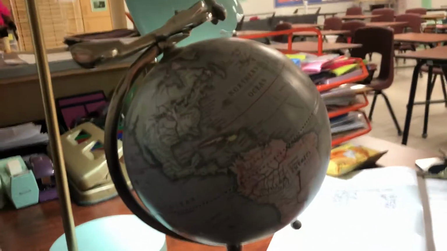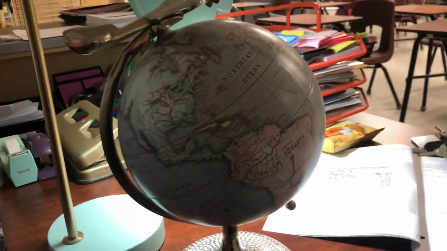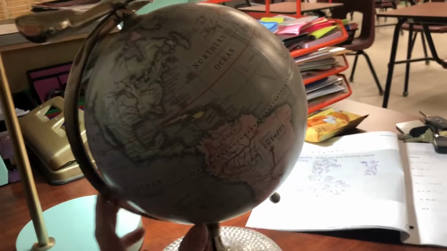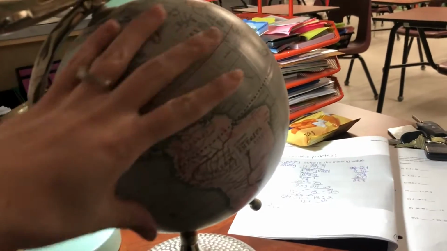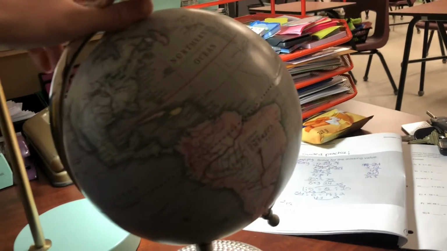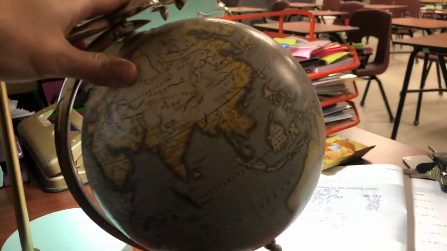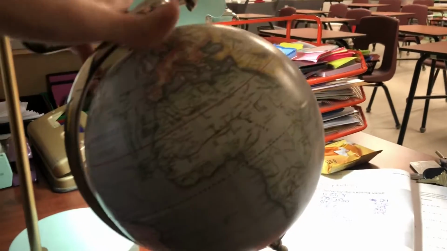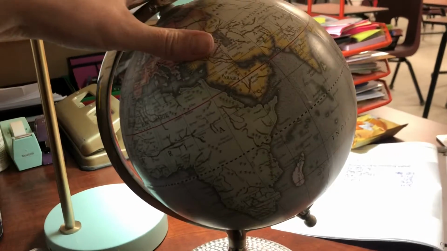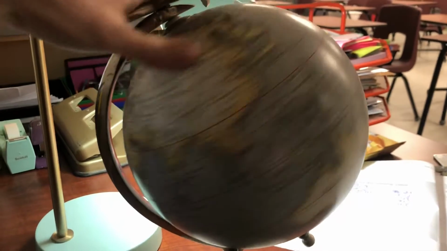Okay, I'm just going to explain rotation and revolution a little bit more. So, rotation is when the Earth spins on its axis. Okay, so you can see in this globe here, the Earth is tilted, it's not straight up and down. And so that's that 23.5 degree tilt that we were talking about. So, this is an example of that.